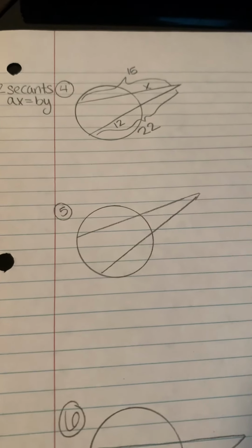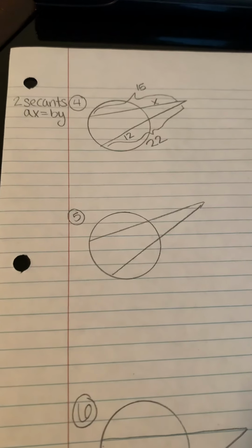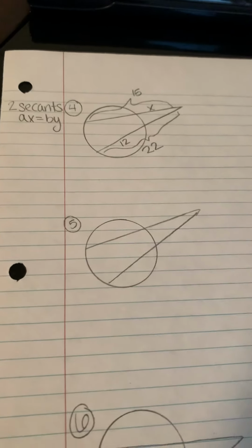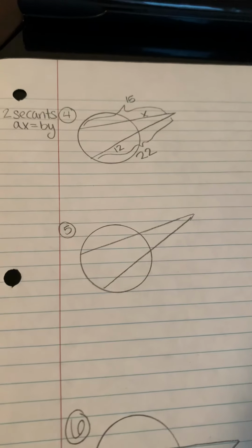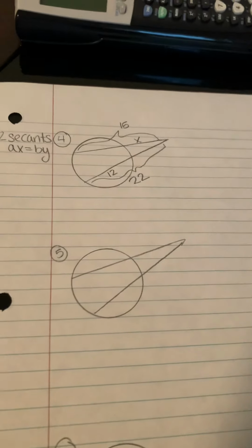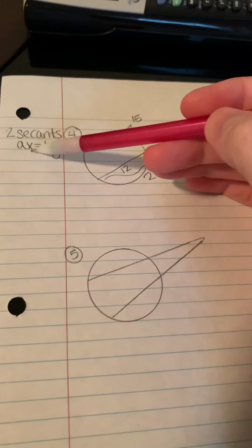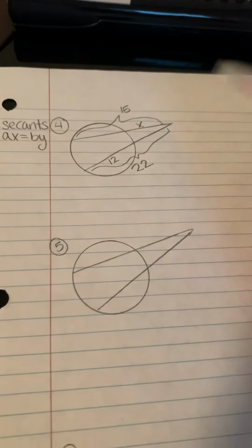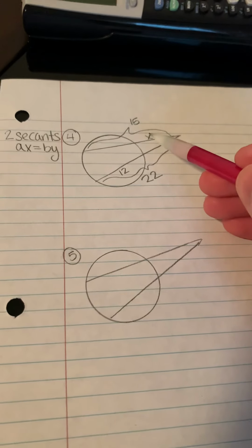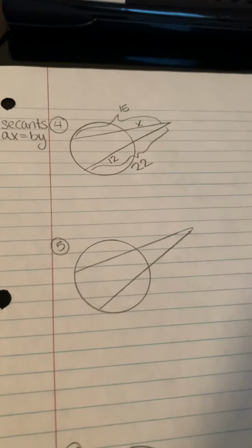Okay. Now, do we have enough information in order to solve the problem as it is? Well, yes and no. We have enough information, but not necessarily everything is written out as we need it. Now remember, the formula is outside times total equals outside times total. We have the outside and the total of the top secant, but we don't have the outside of the bottom. Now how could we figure that out?